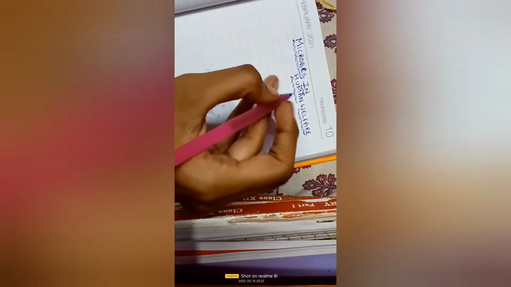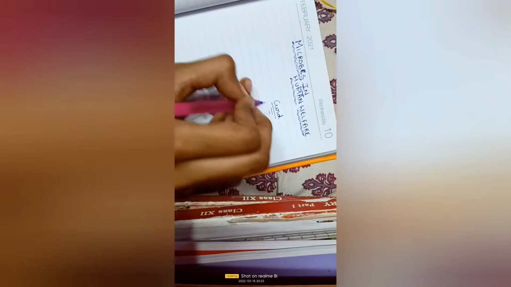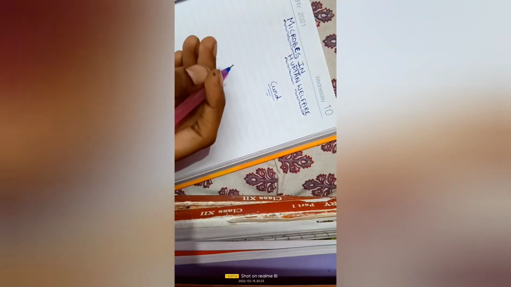For example, curd. Curd is a thing which is made from bacteria. It is a very useful bacterium, called Lactobacillus. It is very useful and gives us vitamins, and is highly nutritive. So we are going to understand all these things in this chapter.